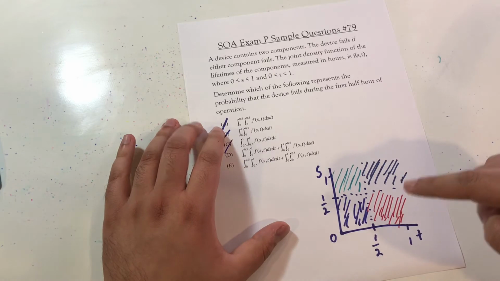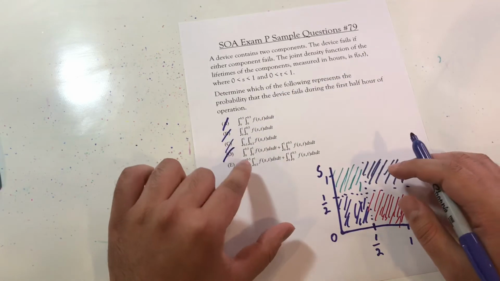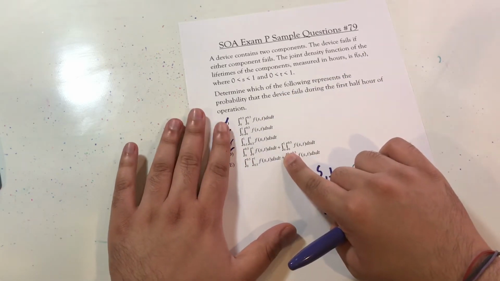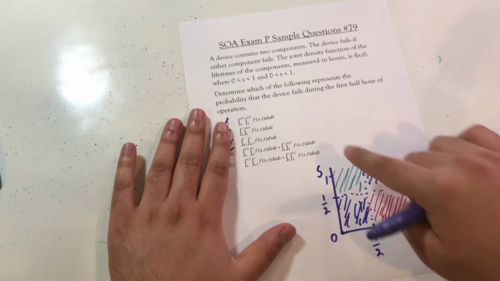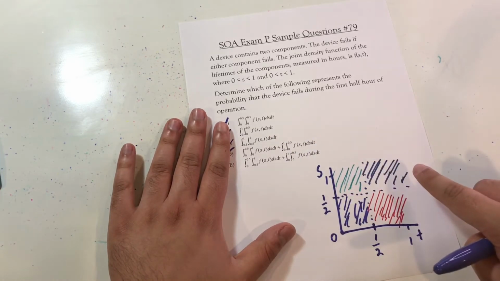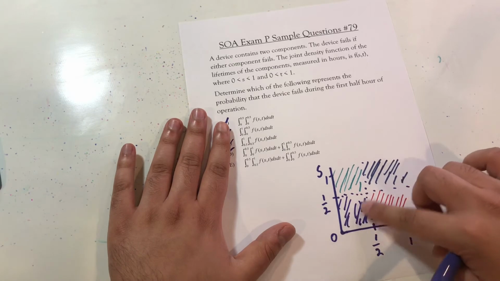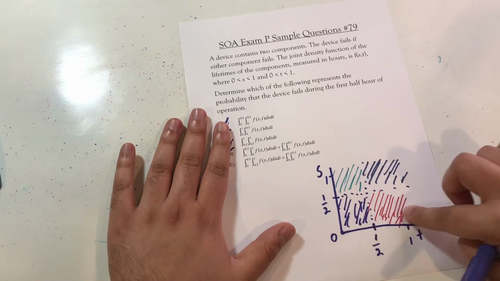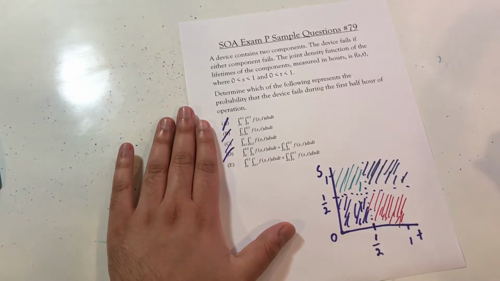Doesn't cover the full thing. And of course we're adding in 0 to 1 and 0 to 0.5 for ds dt. So that's here and here. That doesn't cover the full thing.